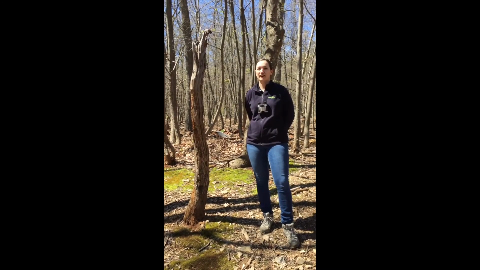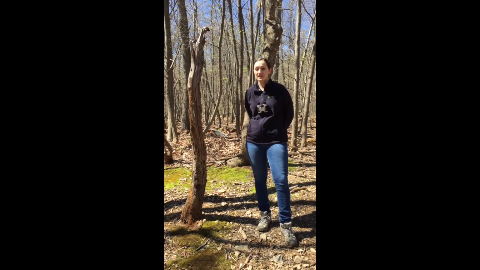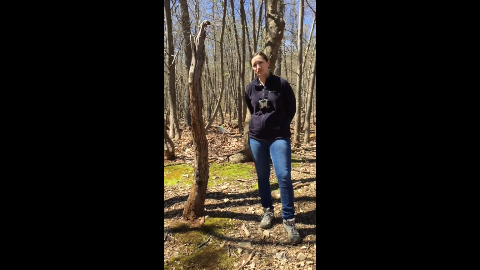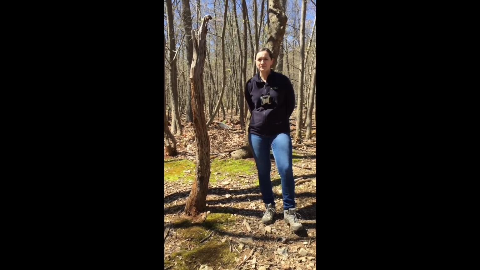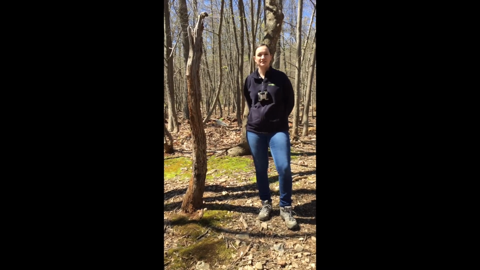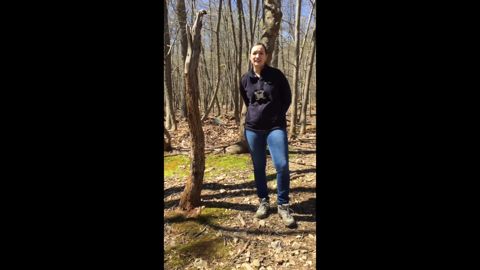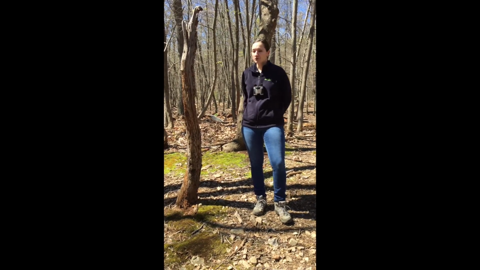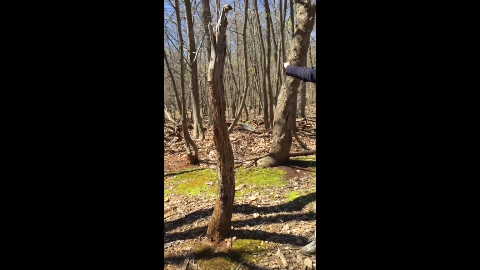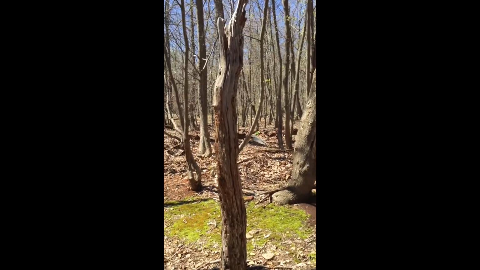Trees don't live forever, and some things kill trees like fungus, or it could get struck by lightning and die, but not all dead trees fall right away. Sometimes they're still standing, and that's called a snag. Right here you can see a snag. It doesn't have any new branches growing from it.